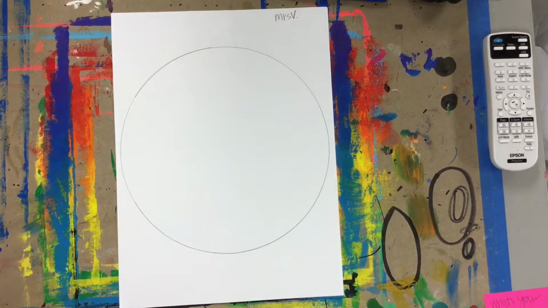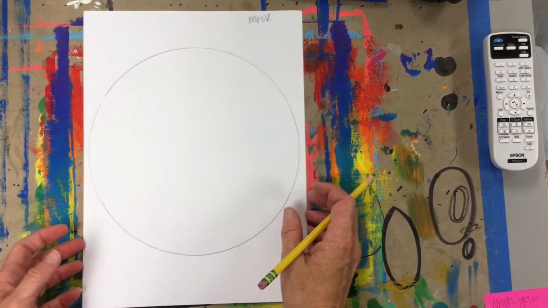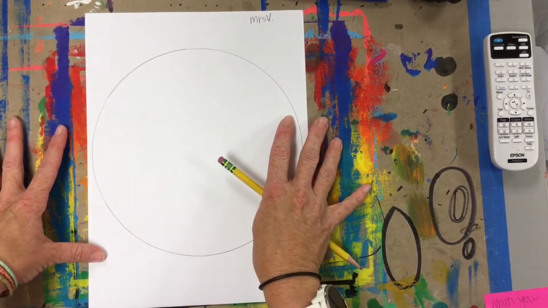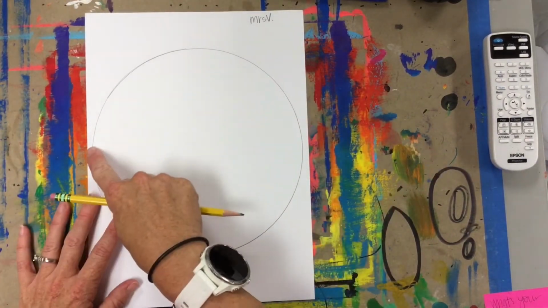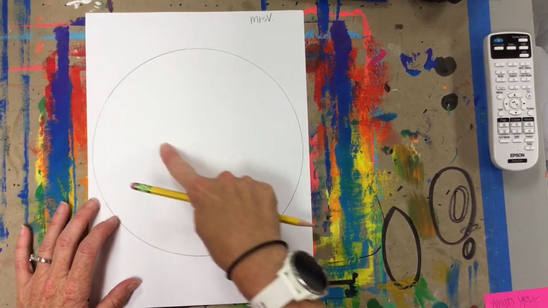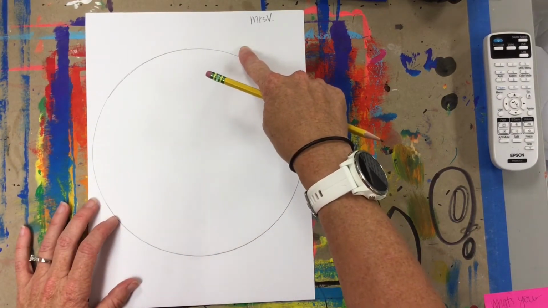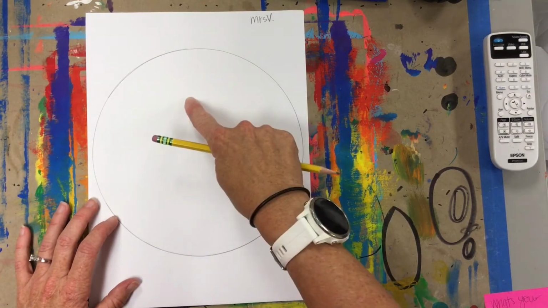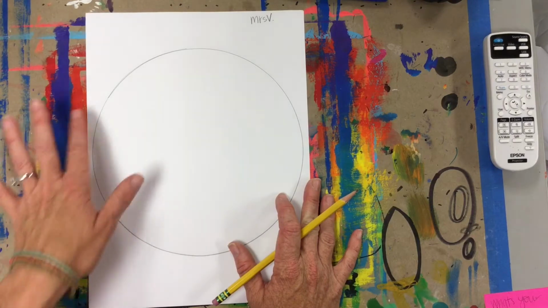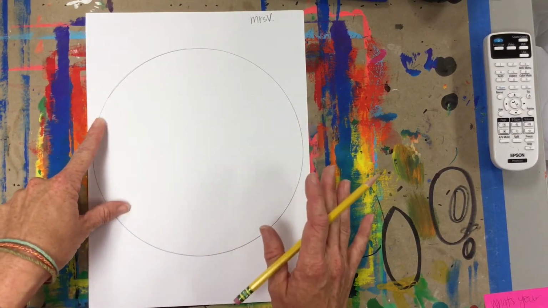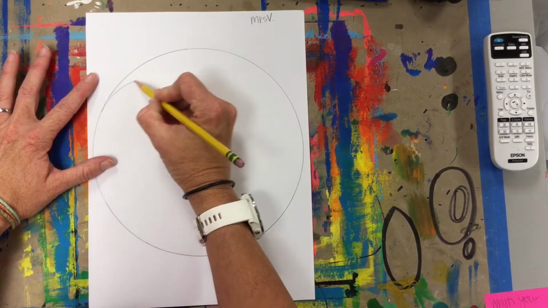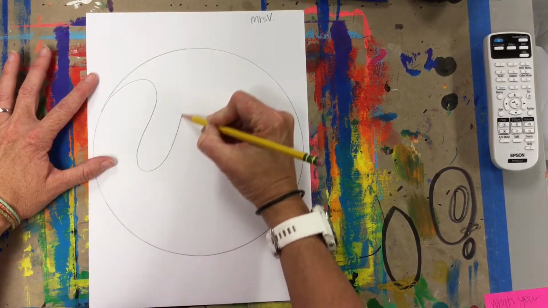Nice. Okay, now what we're going to do is we need to draw 3 lines across our circle. Now, these could just be curved lines. You could make them a little wonky, maybe a little loop-de-loop. You could even give it a kind of a bend, but here's the deal. You don't want it to be super crazy, but you do need it to go from one side of your circle to the other.